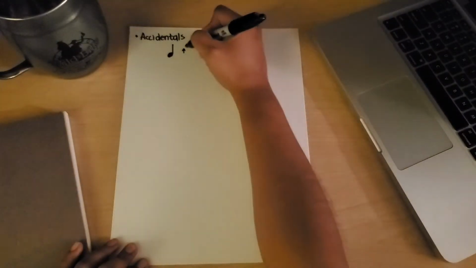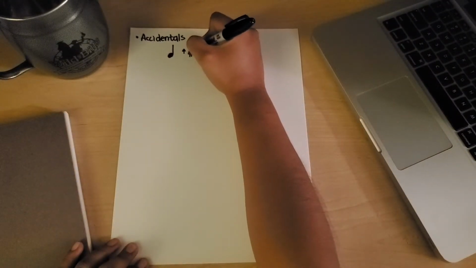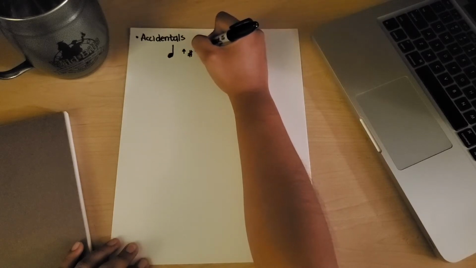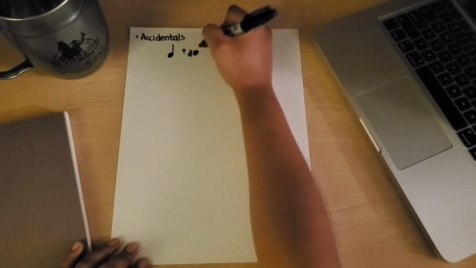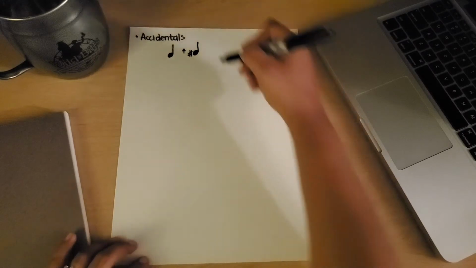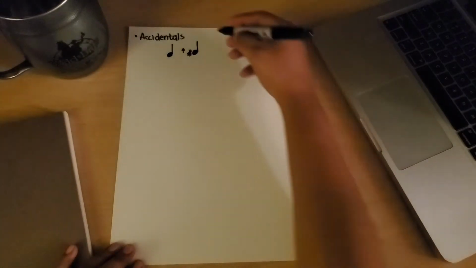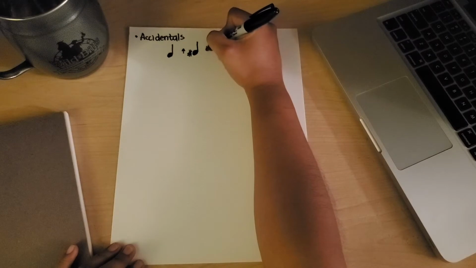So how will we do that? Well, the way we would do it is that we would add this little symbol right in front of it that looks like a pound or number symbol. And when we have this symbol in front of it, it indicates that our natural pitch has been raised higher to a sharp. So our number sign would be our symbol for the sharp.